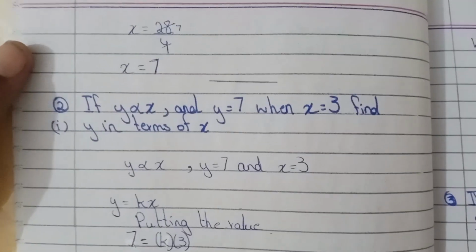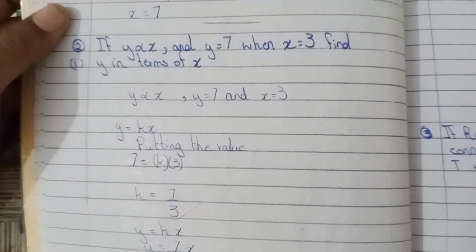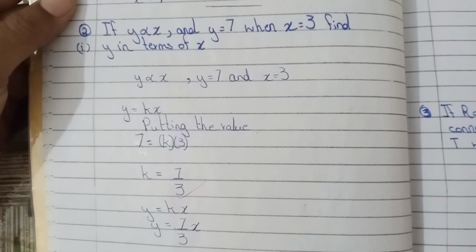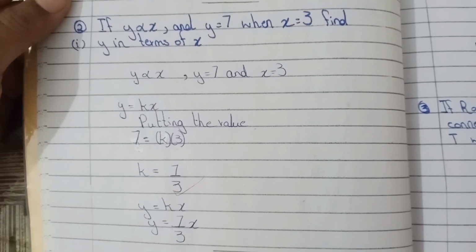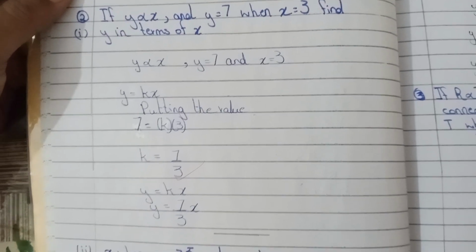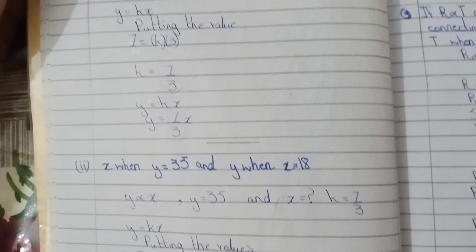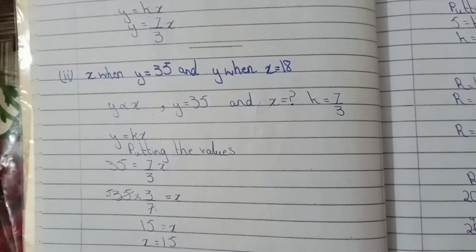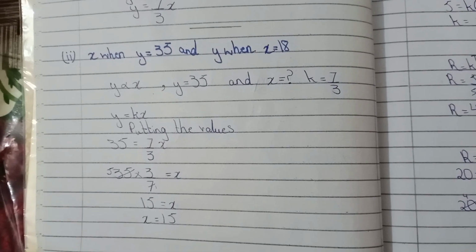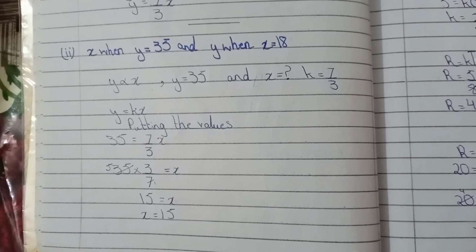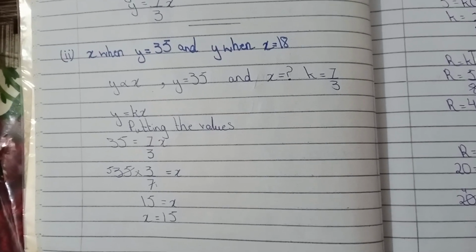Now question 2. Y is directly proportional to x, so it becomes y is equal to kx. Y is given 7, x is 3, so k is 7 by 3. Now we put it in the equation y is equal to kx, then y is equal to 7 over 3 x. Now part 2, y is given 35 and x is unknown. So in the place of y we put 35 and k is 7 over 3, and we get x, that is 15.